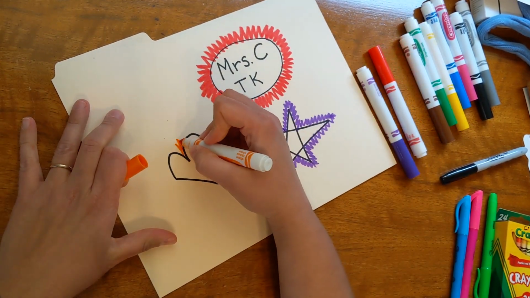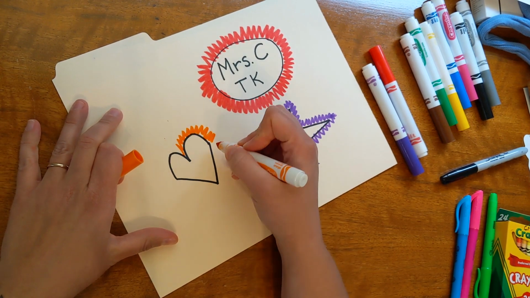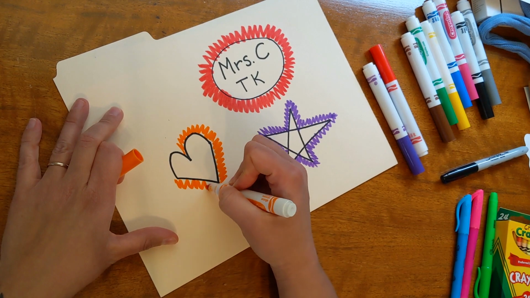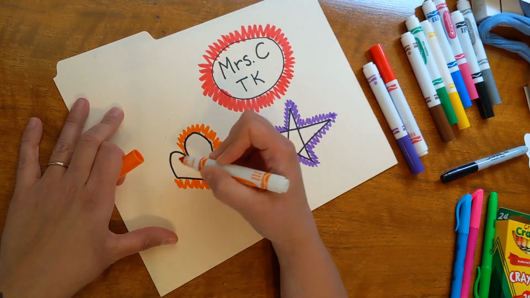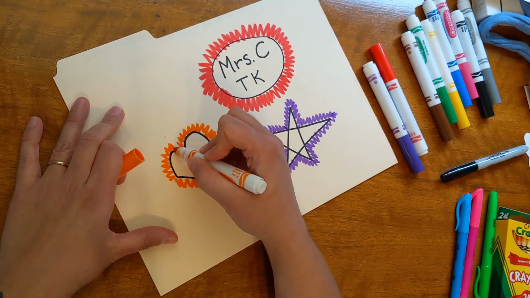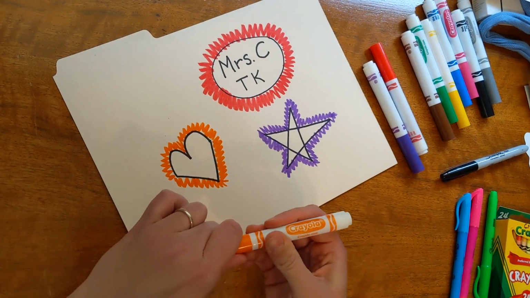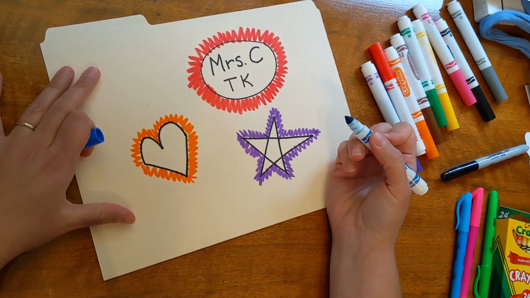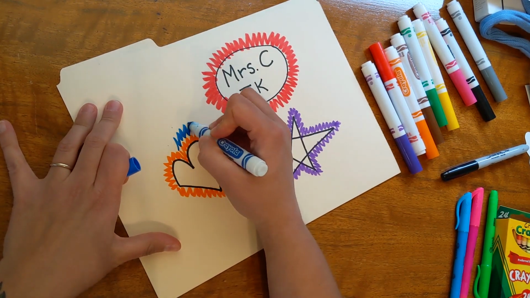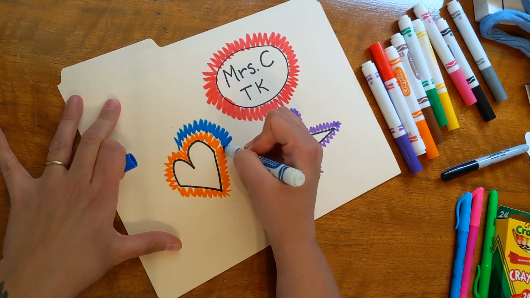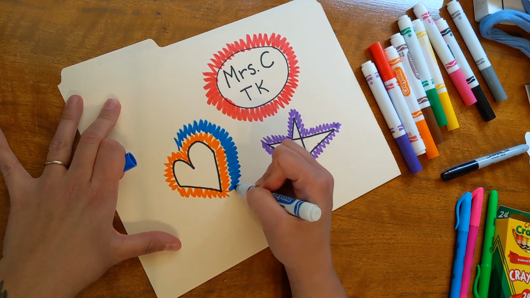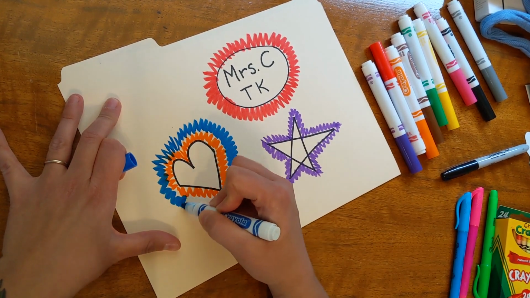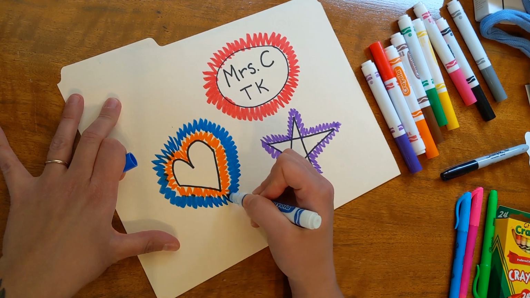So the step after this is that we're going to add more lines, more layers of these wibble wobbly lines in rows going out around each shape. And we want to try to pick a contrasting color. That just means that that color is going to show up pretty well against the first color. So I know that orange and blue are pretty different from each other, and they are contrasting. So they will show up pretty well when they're next to each other.